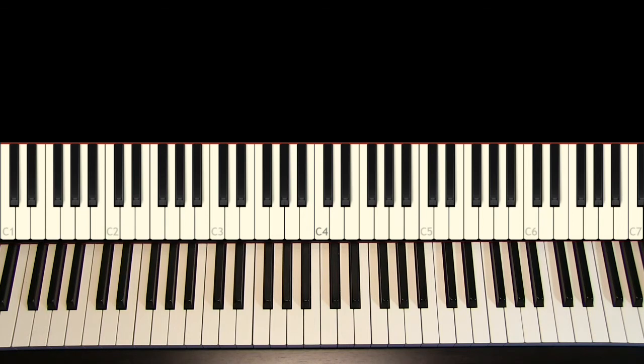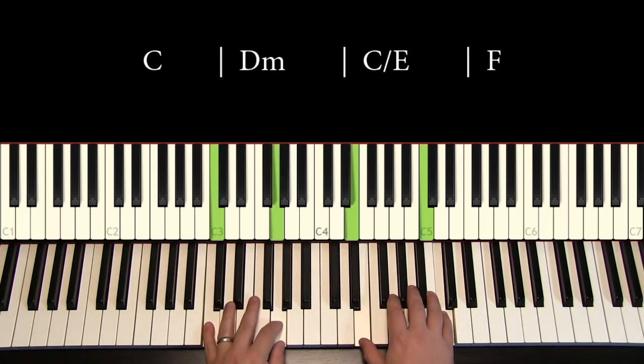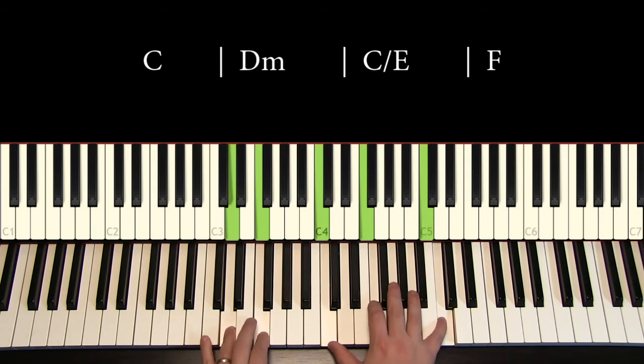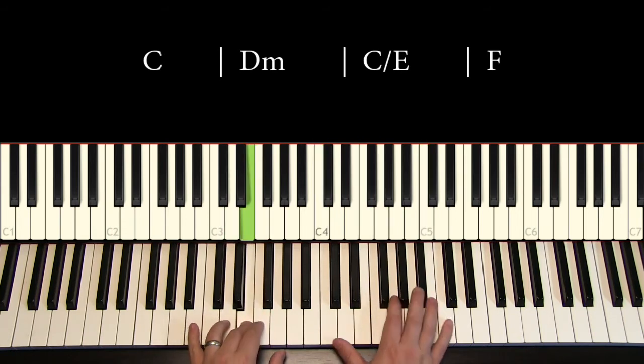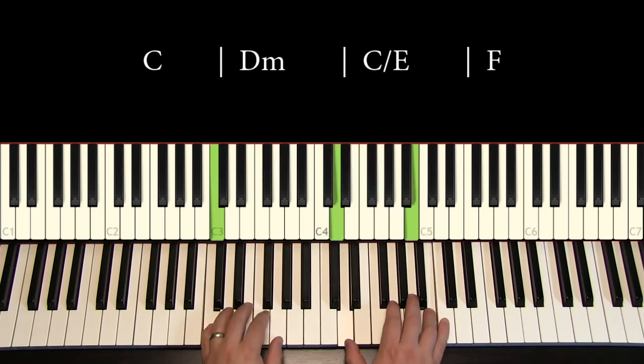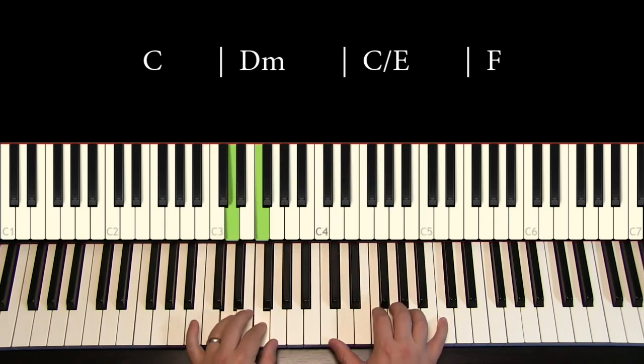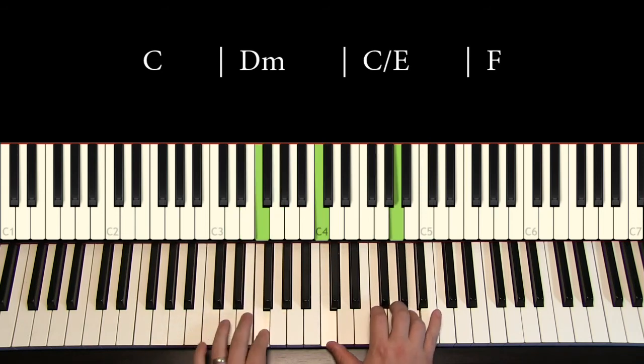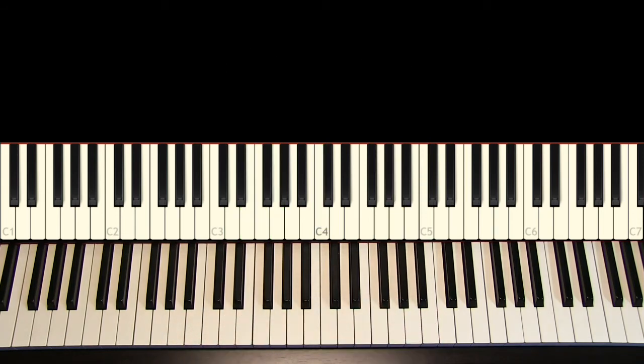It might be better to play it like this. See that my hand moved as little as possible, my right hand moved as little as possible, and I tried to have common notes between chords. So it sounds smooth. It's not necessarily interesting, per se, but interesting is not the point right now.